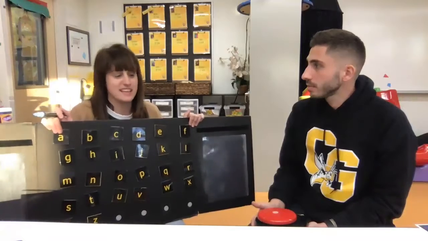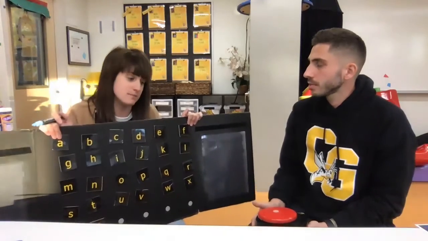And if you have kids that can't touch a switch, there are adapters that you can use, like for their wheelchairs or for their chins, whatever it is. We have one girl who just kind of shakes her leg when she gets excited about a letter. That's the meaning we choose for her right now. So that's one way.